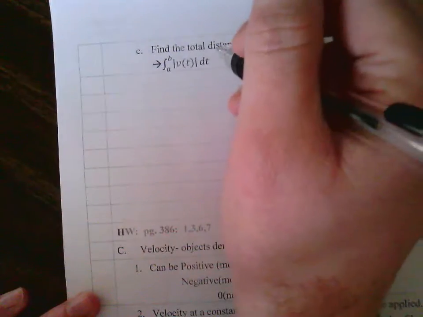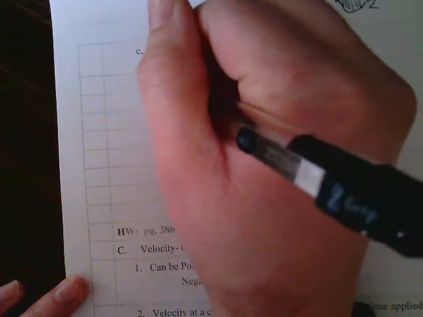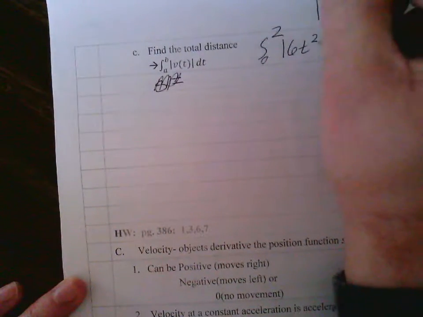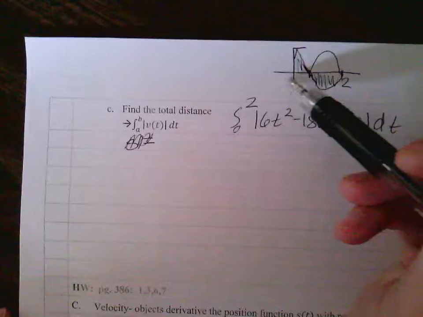So we're going to have S, or total distance, is going to be the integral from 0 to 2 of 6t squared minus 18t plus 12 dt. So it's positive from 0 to 1.